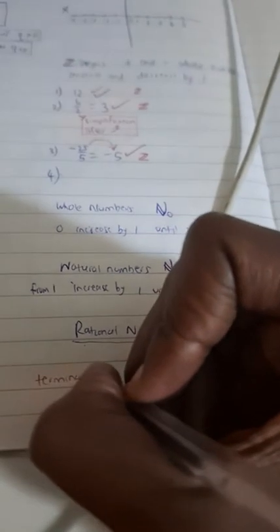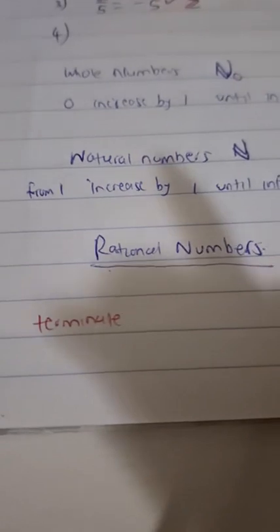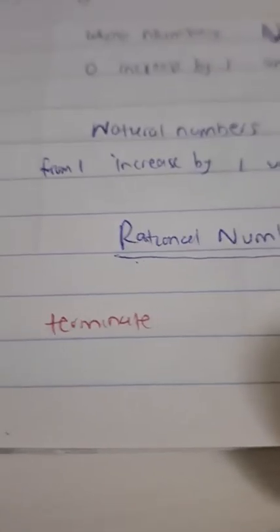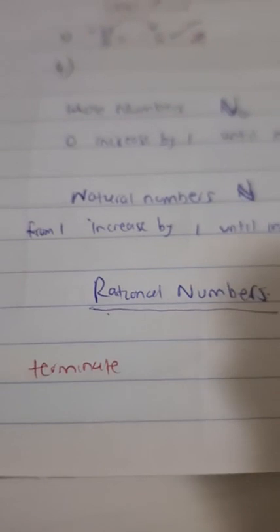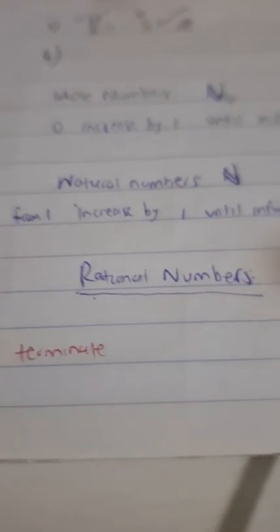Lerato is saying numbers that can be written as fractions, but terminates. New words. What does terminate mean? It seems like you're speaking about Terminator, the return of the Terminator. It's like a movie that you're referring to here. Okay, all right, I like that.